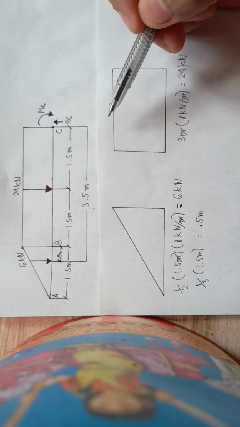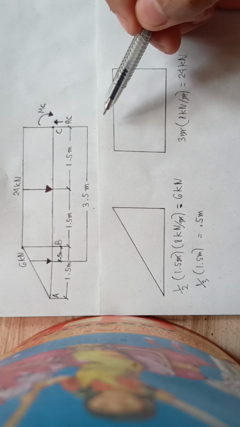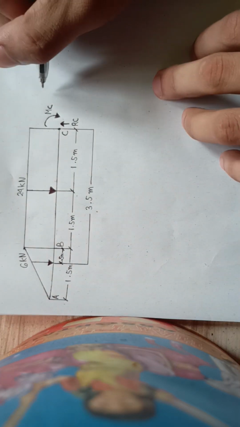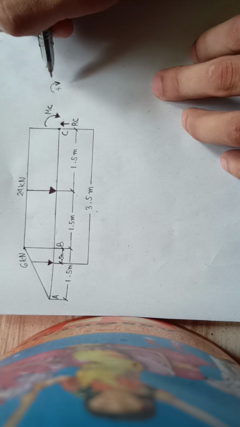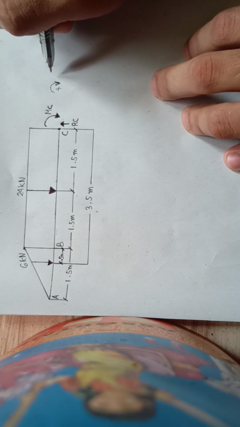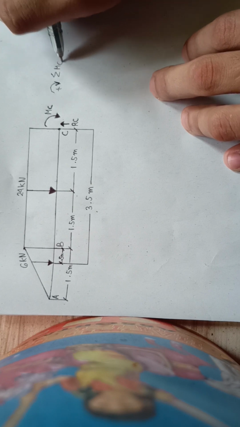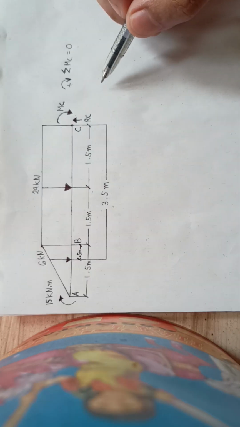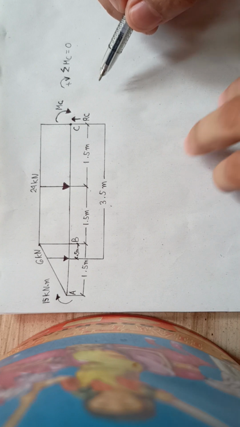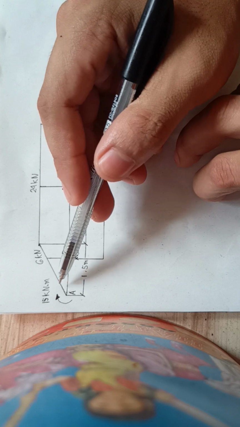Then we can get the summation of our moment at point C. We assume positive clockwise rotation in the summation of moment at point C is equals to 0. In summation of moment, the applied moment here is 15 kilonewton meter.